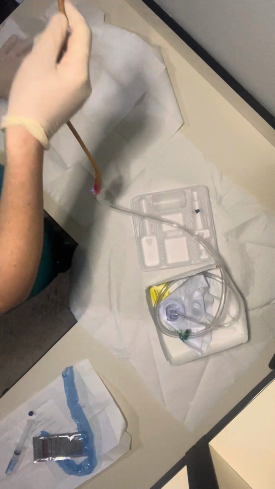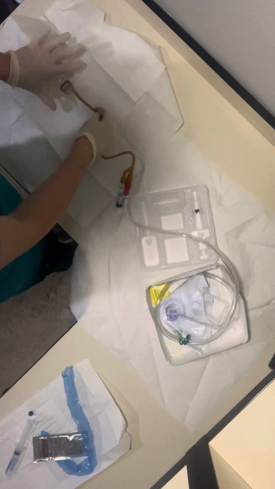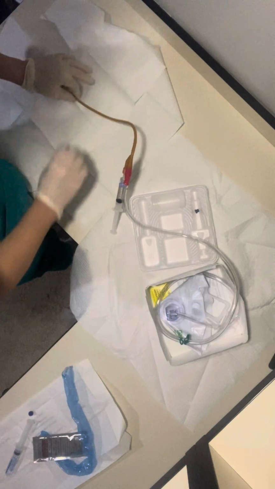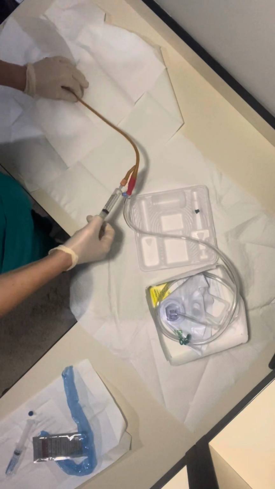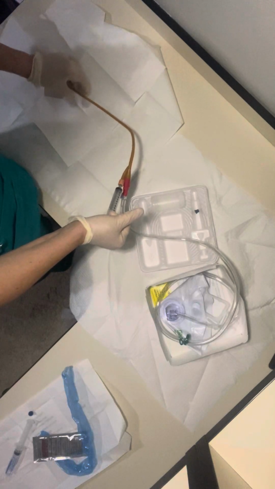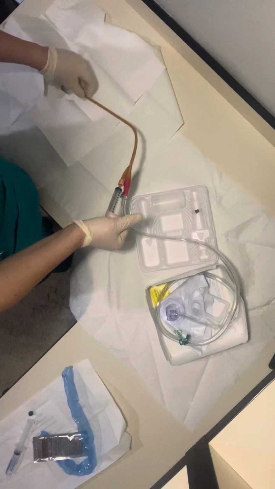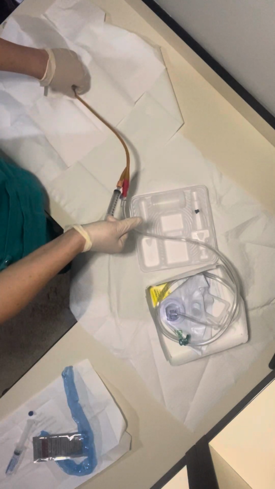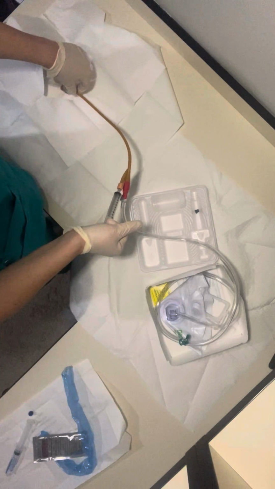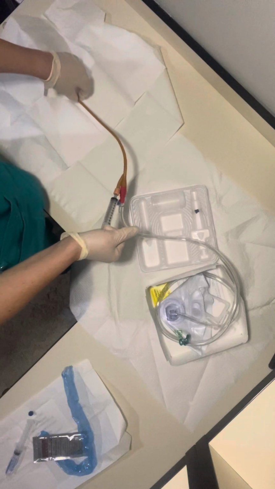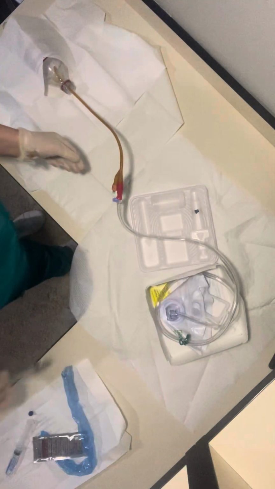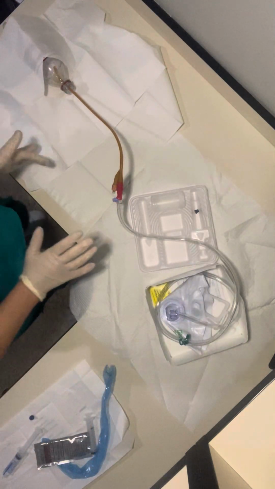Okay, so at this time, we're going to insert the catheter. So we're just going to go in a couple of inches. And then once we see urine, we're going to hold it in place with our non-dominant hand. We're going to inflate the balloon. Okay, and then once we see urine, we go in another little bit further. After you get the balloon inflated, you pull back just to make sure it's not going to come out once you release it. And so then we'll release it. Okay, and so at that point, our sterile field is complete.